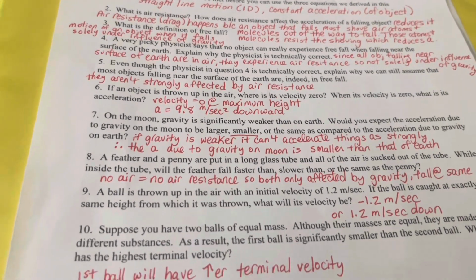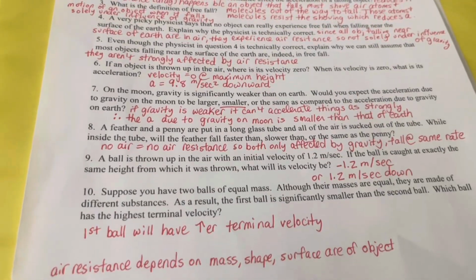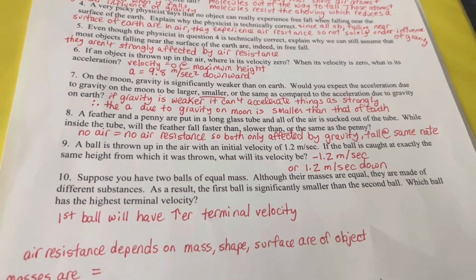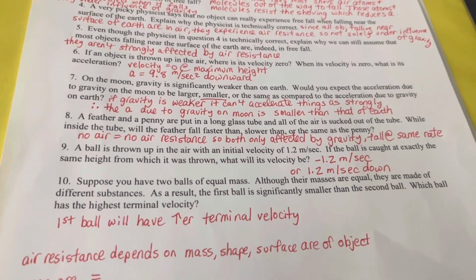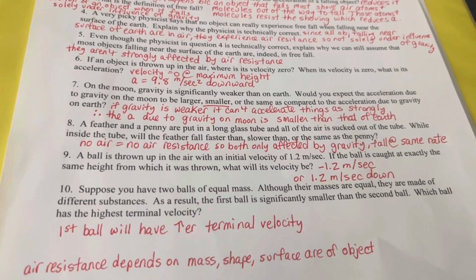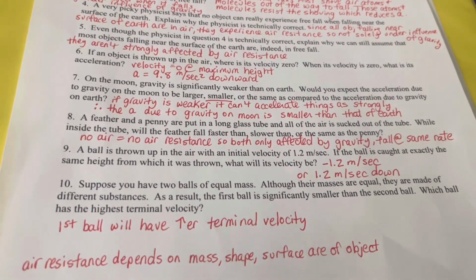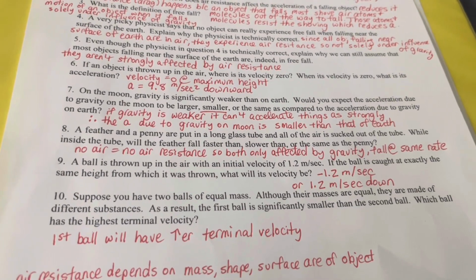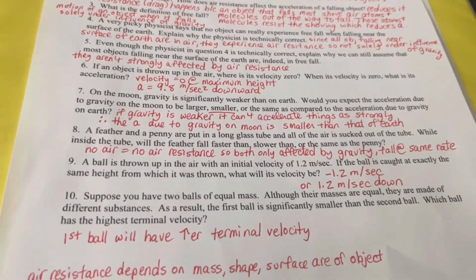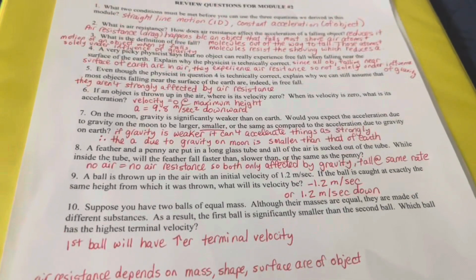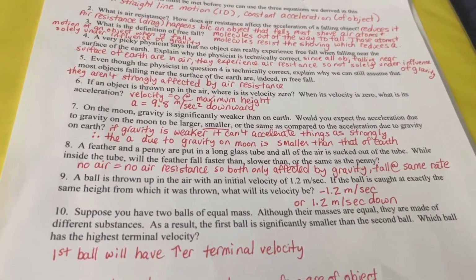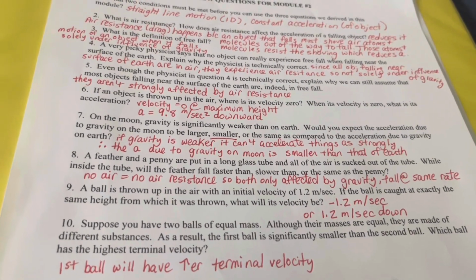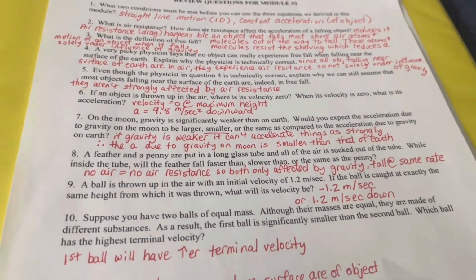Number 9. A ball is thrown up in the air with an initial velocity of 1.2 meters per second. If the ball is caught at exactly the same height from which it was thrown, what will its velocity be? So this is where the ball takes off and goes up and comes back down, and they're talking about it hitting the exact point from which it was thrown at. It would have the same velocity, just in the opposite direction. So it would be negative 1.2 meters per second, or you could say 1.2 meters per second down, okay?